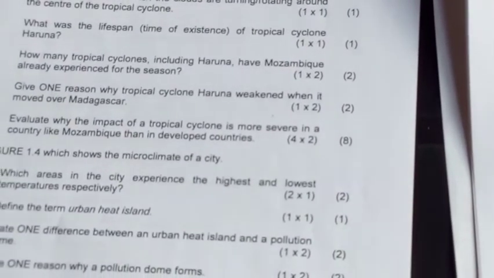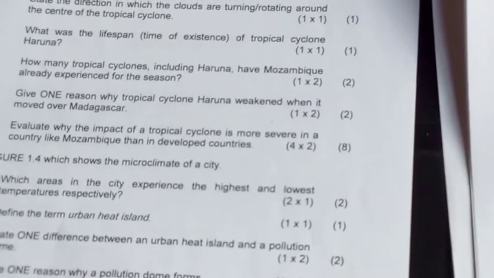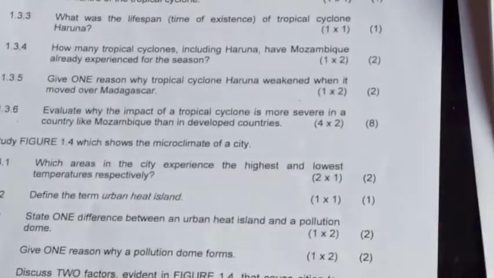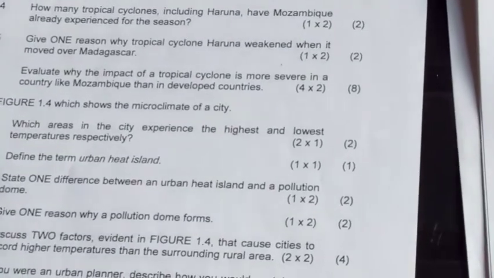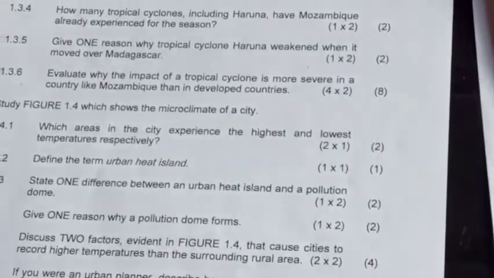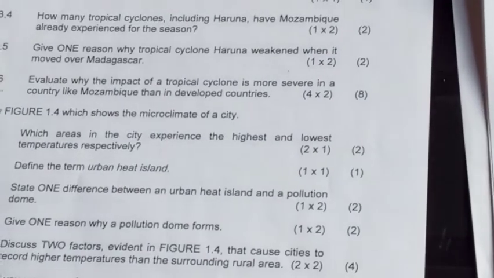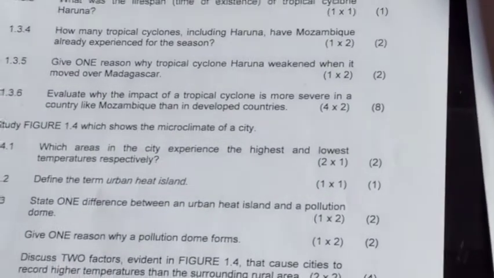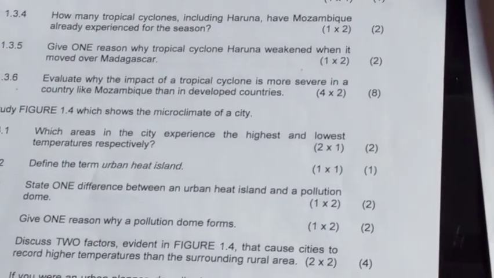Also, there is lack of media coverage to inform people about the dangers associated with tropical cyclones. Disaster management policies and techniques are not so sophisticated or might not be in place in the developing country. Most of their houses are also poorly built, so you find that there's loss of lives. And most people don't even know what tropical cyclones are and their impacts.